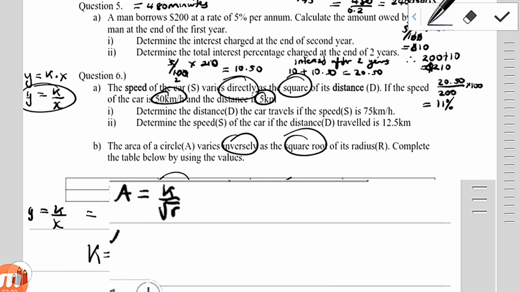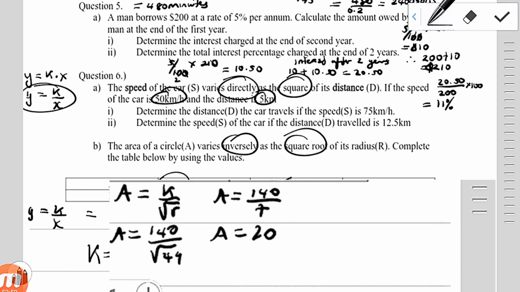So in this case here, A is missing and K was calculated to be 140. And now R is in fact 49, so that becomes the square root of 49. Naturally then you'll see here that A is equal to 140 divided by the square root of 49, which is 7. So A works out nicely here to be 20. Alright, so A here is in fact 20.